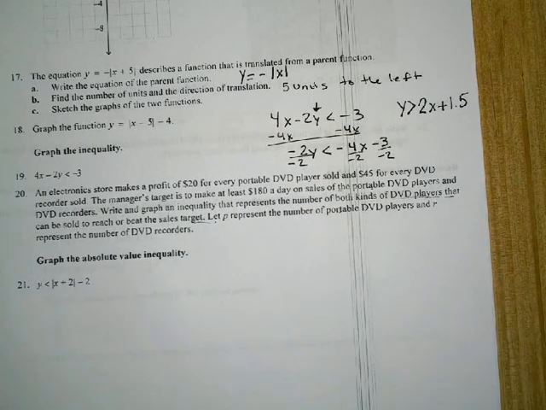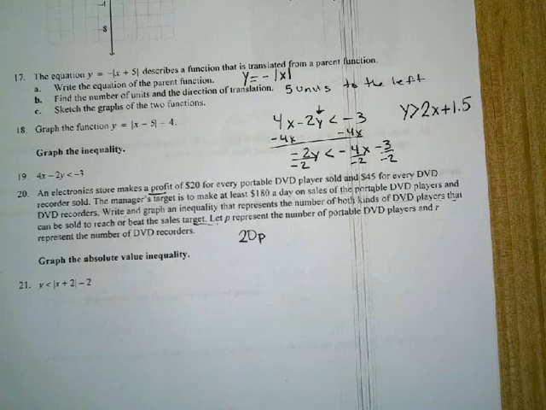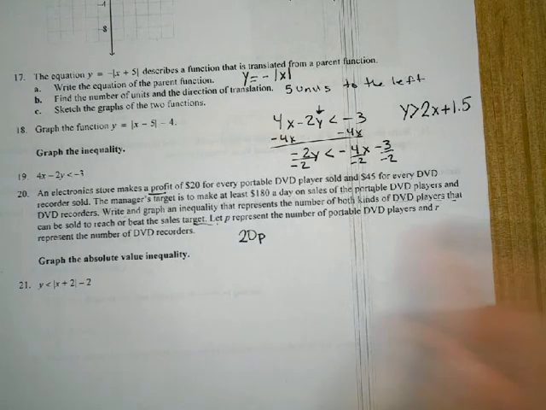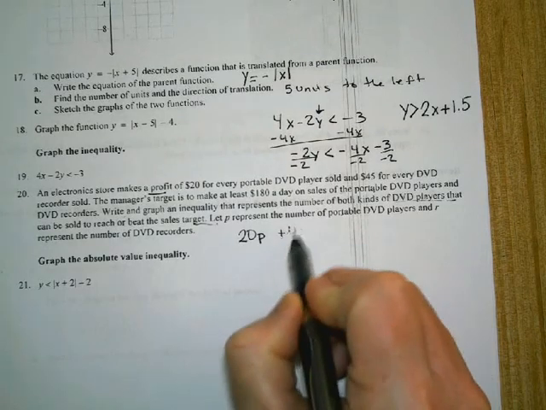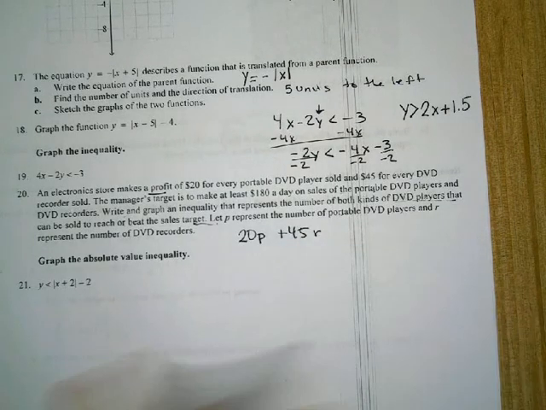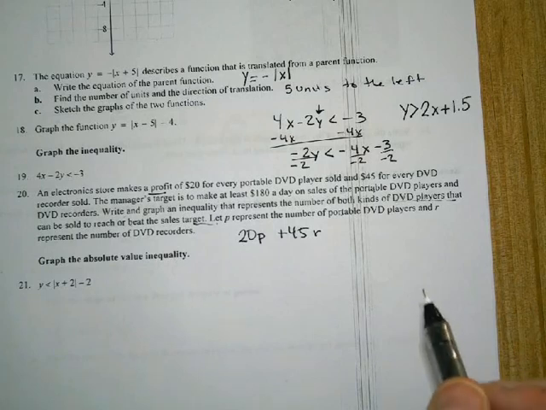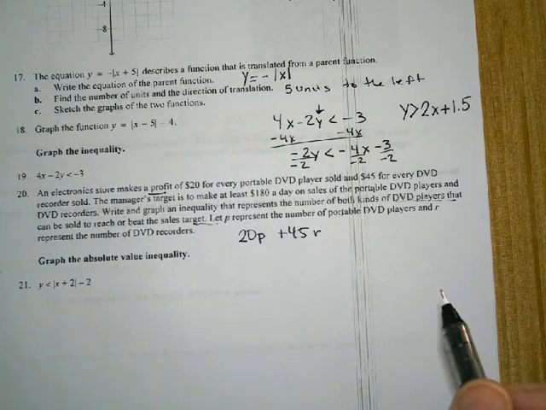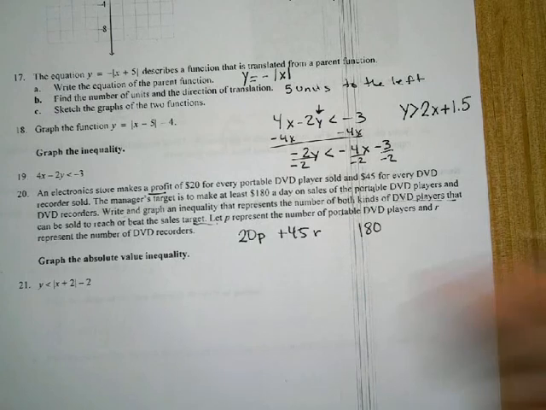How much money are we making on the portable? $20. Profit's $20. Every time I sell one, I get $20. How much profit am I making on the recorder? If I add all my profit together, I want it to be at least $180 a day. What does that mean? I know there's going to be 180 over here, but how do you show at least? Greater than or equal to.